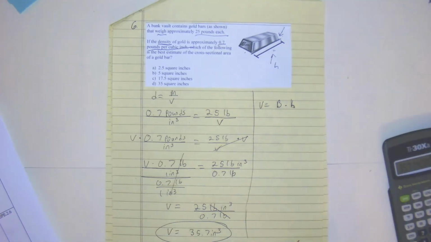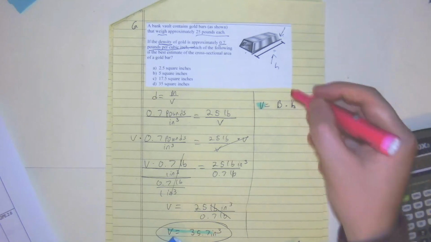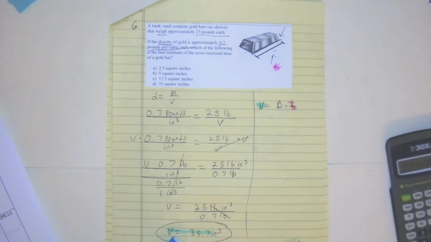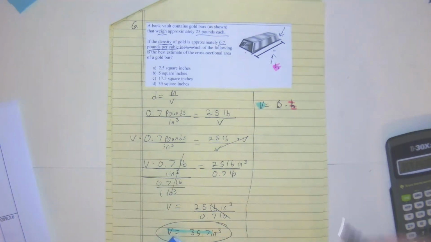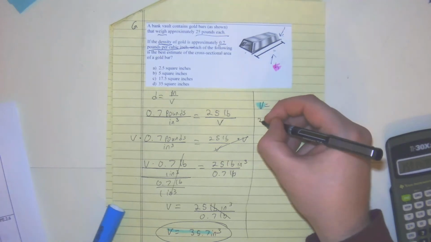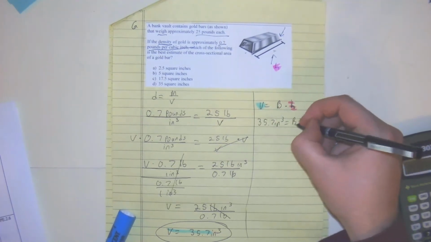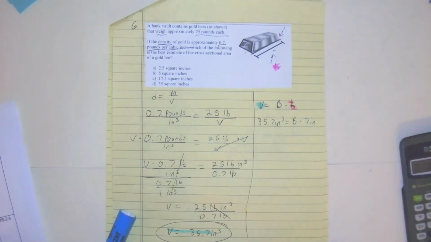So the information we have is the volume here, and then we have the height here. So here we get 35.7 inches cubed is equal to the area of the base times 7 inches.